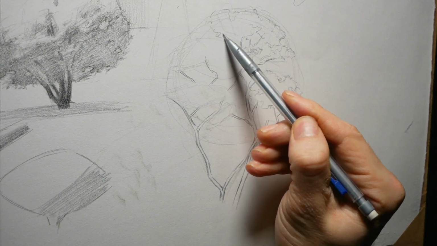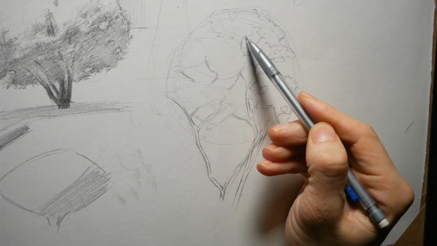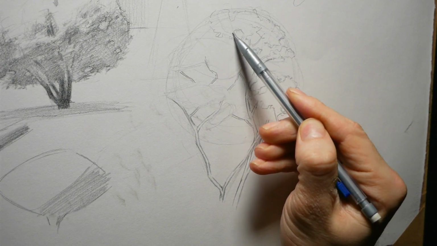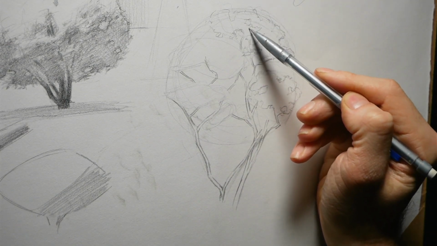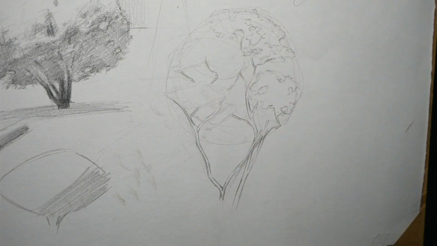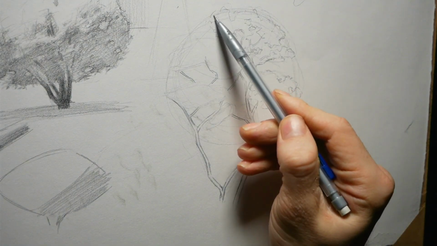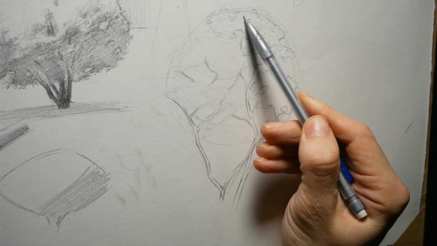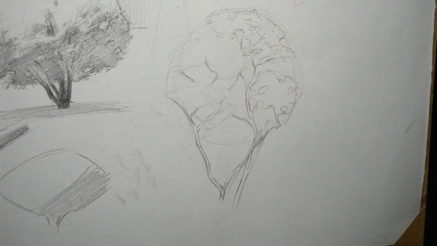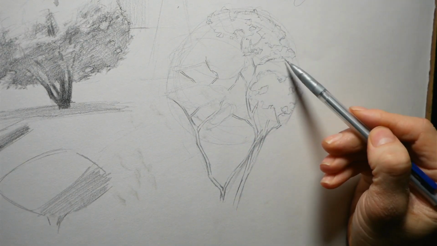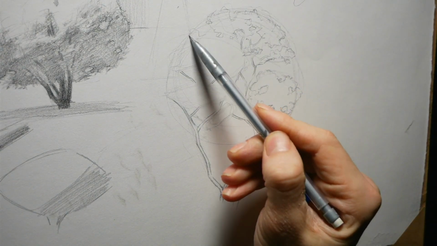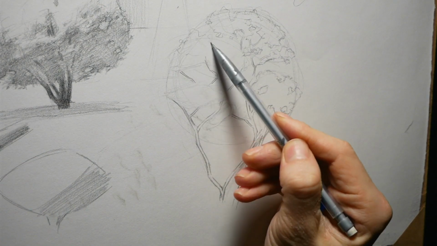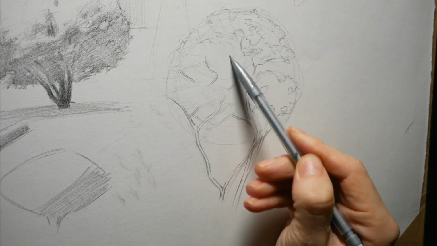One thing that's tricky about trees is they adhere to a system, but then they vary a lot within that system. So to capture the feeling of them properly without making them too geometric or too regular, that doesn't capture their character, is quite difficult.